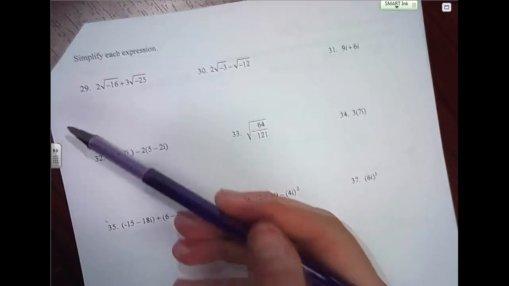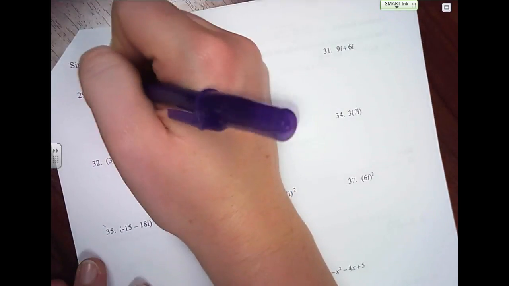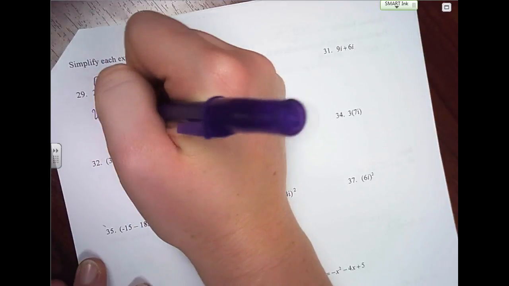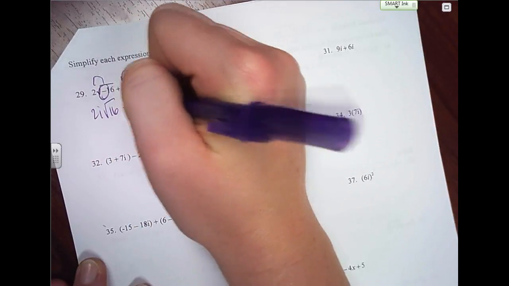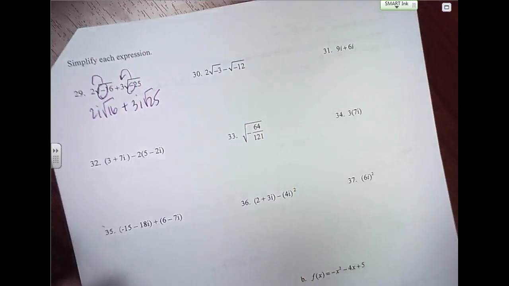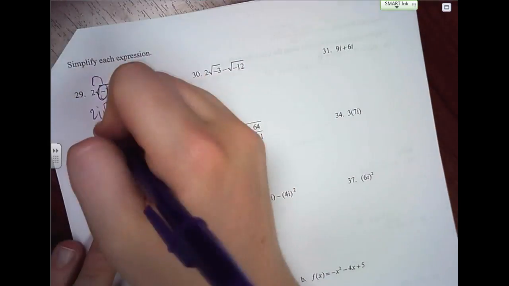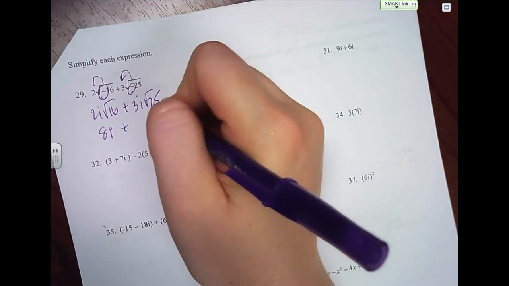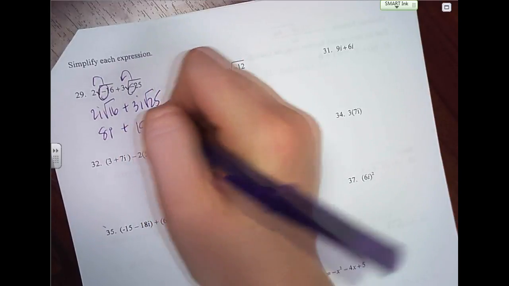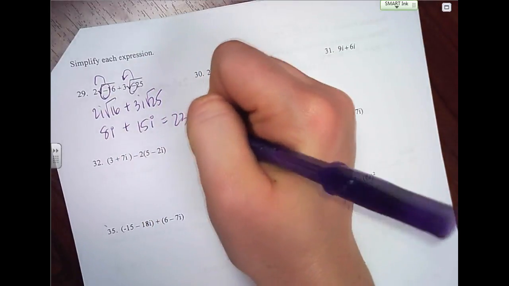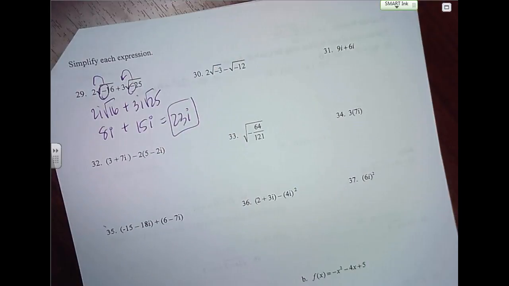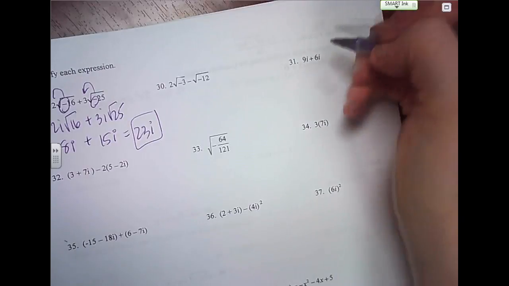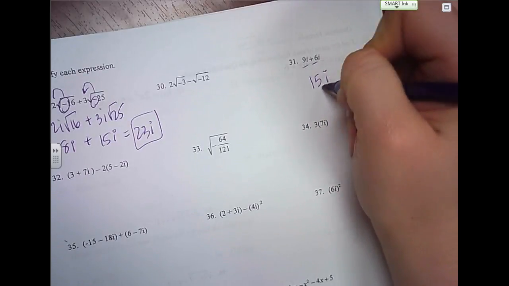Okay. Let's see. These are the same. You just bring out the i's. So 2i root 16 plus 3i root 25. We know the square root of 16 is 4, so this becomes 8i. Square root of 25 is 5, so 15i, and add those together, 23i. Number 31, you just combine like terms, so it's just 15i.